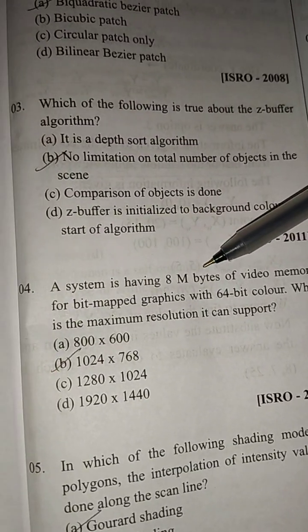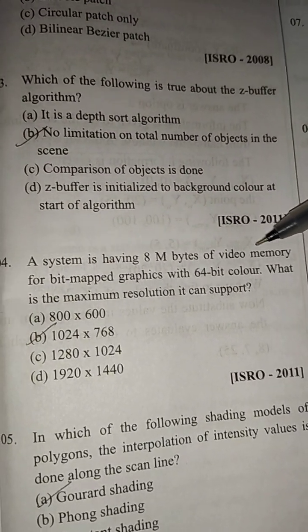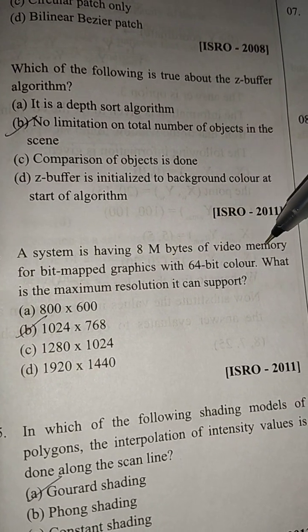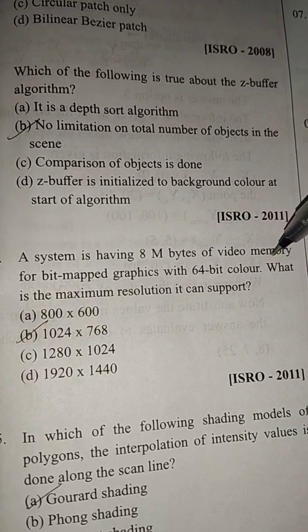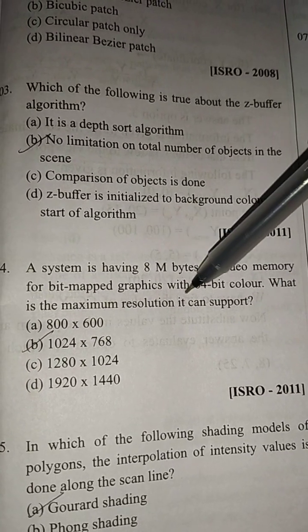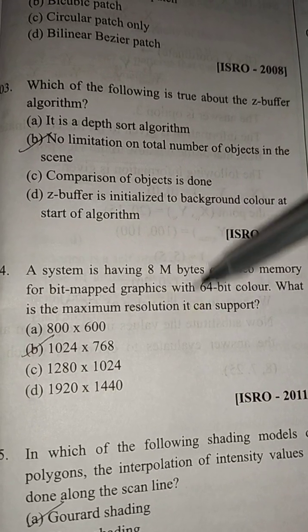A system having 8 MB of video memory for bitmapped graphics with 64-bit color. What is the maximum resolution it can support?